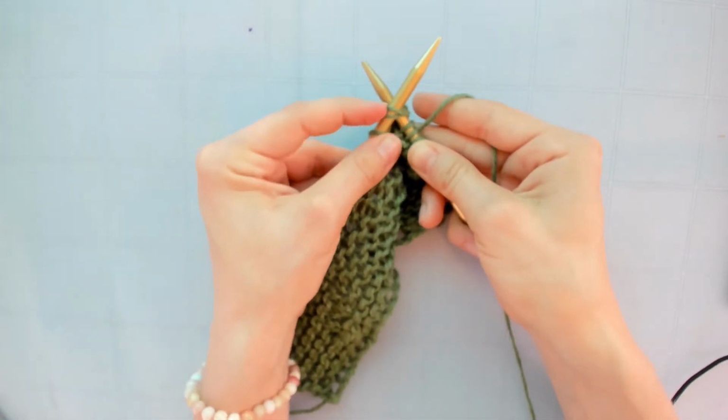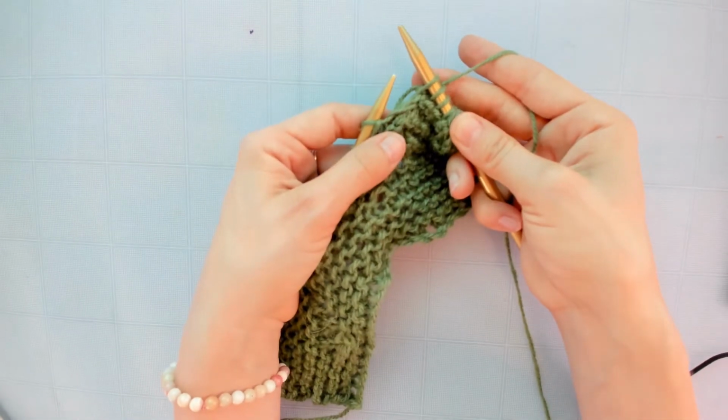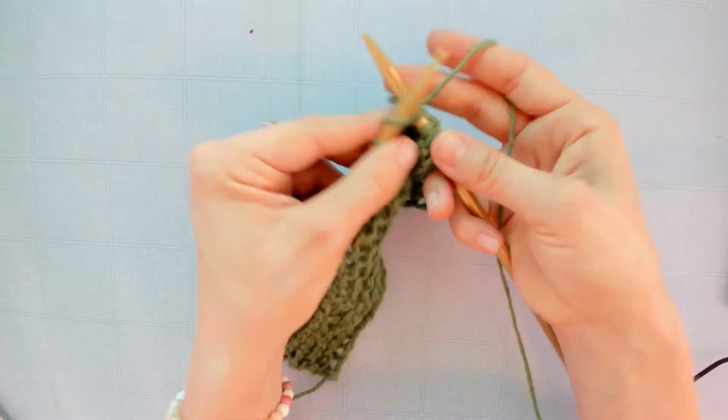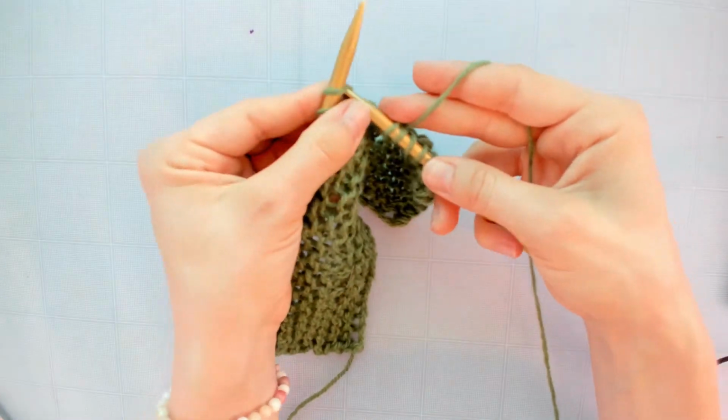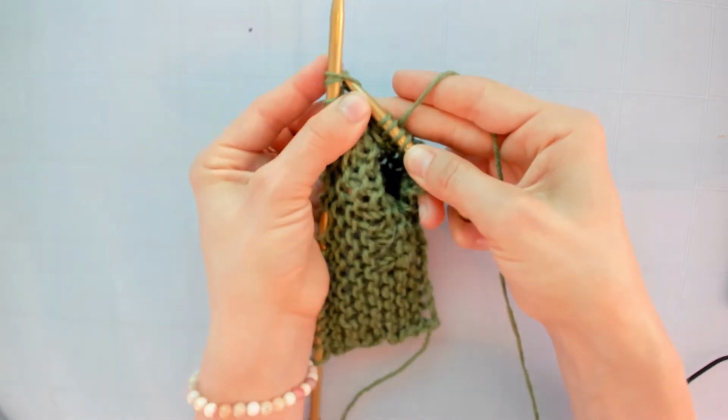So there's 2. And then I just knit like normal. I've gotten rid of another stitch. One more.